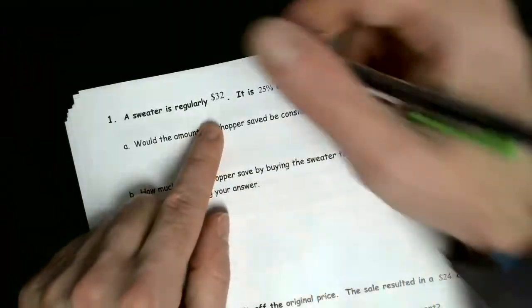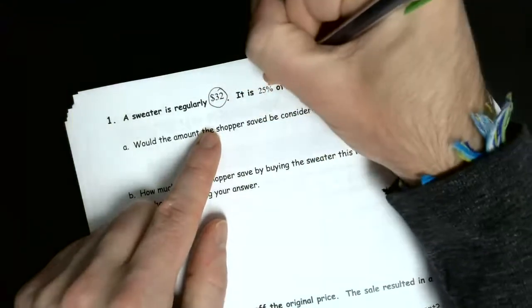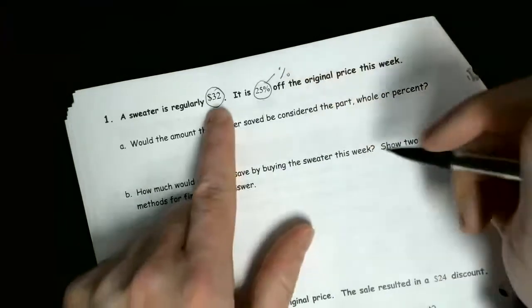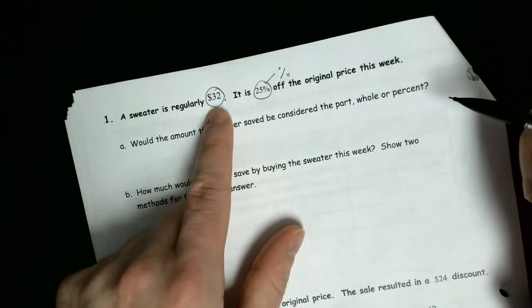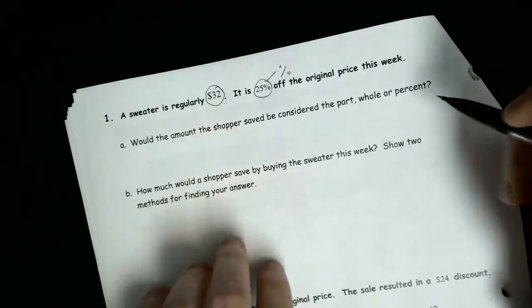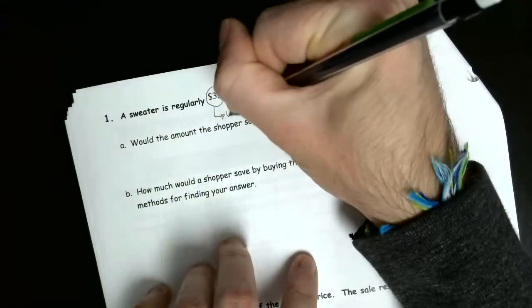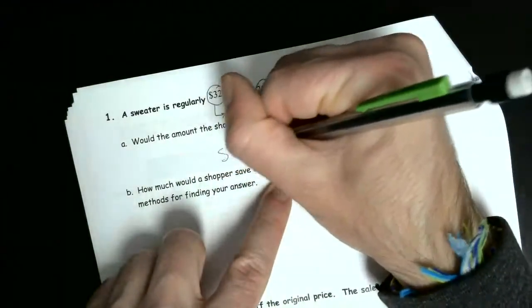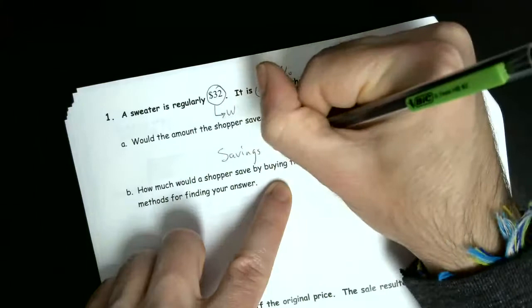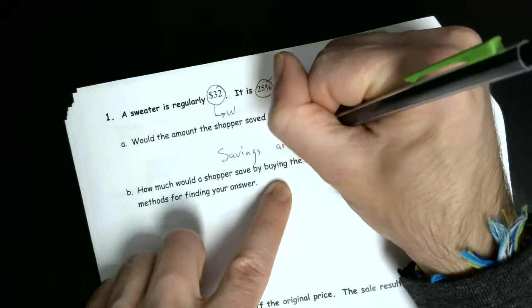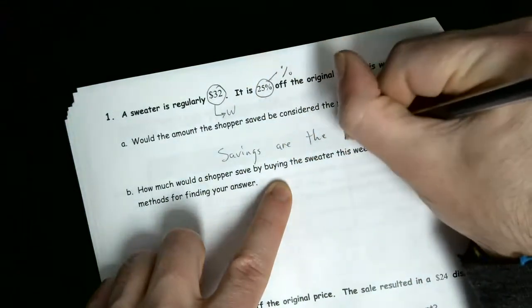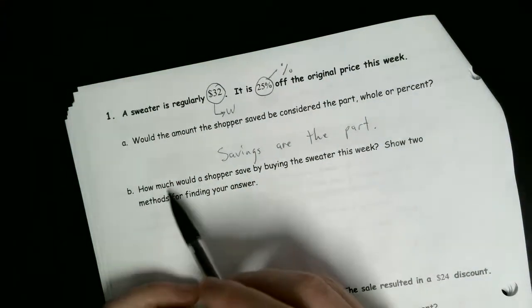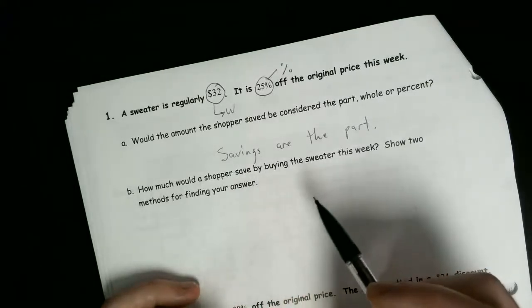Well, let's think about what we have right now. $32 is the regular price. This is the percent. Would the regular price be the part or the whole? I'm thinking it's going to be the whole price because that's what it normally is. The savings is the part. Savings, I guess, are the part. Would it be is or are? I'm not sure. I think it'd be is, but we'll stick with are. So that's what we're looking for. We're looking for the part. How much would the shopper save by buying the sweater?